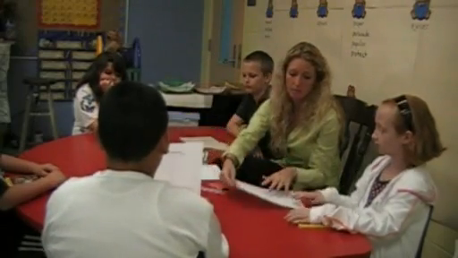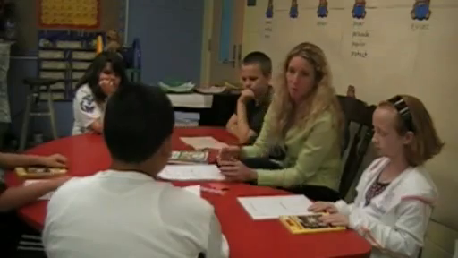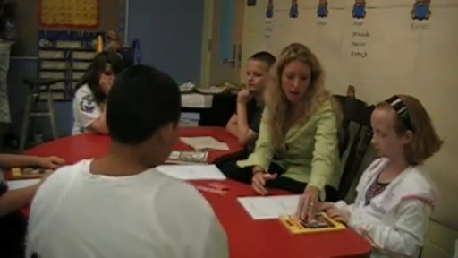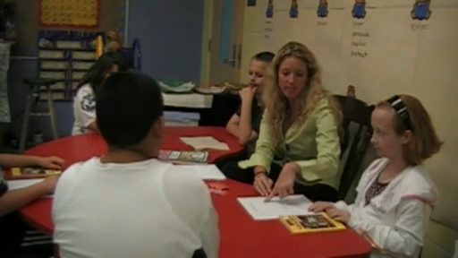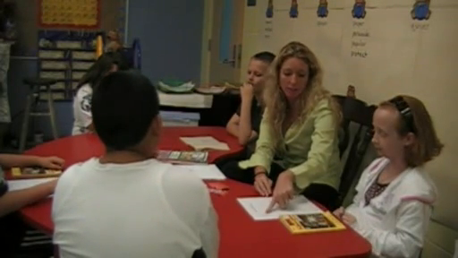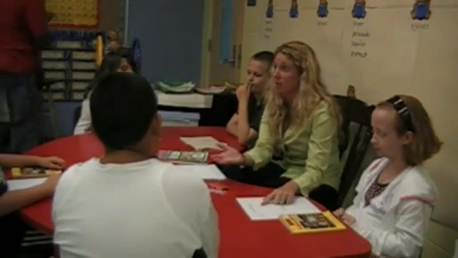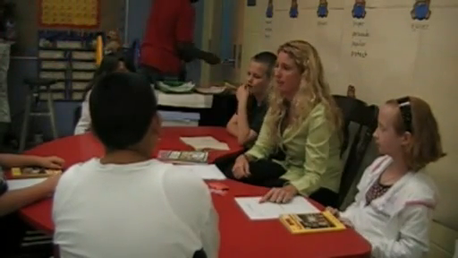What you're going to be doing is, as you read chapter 1, if there was a point in the book where you used one of these strategies, where you stopped and thought, or you visualized something, I want you to write the page down. And then if you visualized it, you can even draw it, we talked about that, or you can write what you were visualizing in your head, okay?